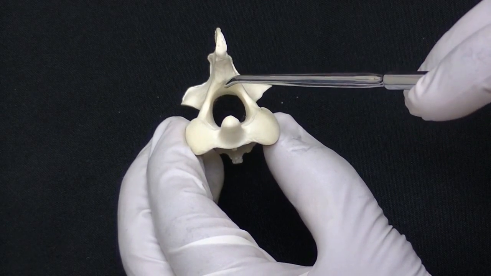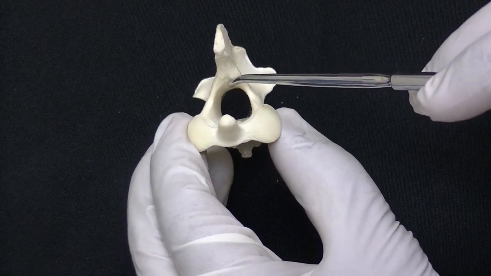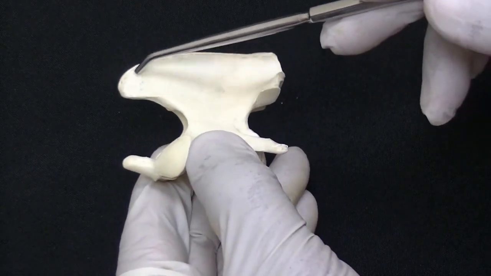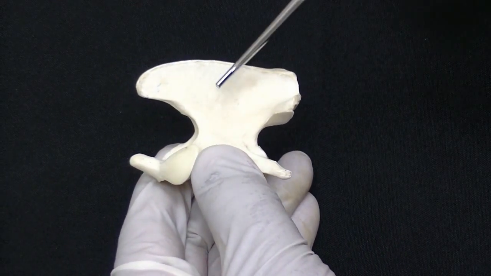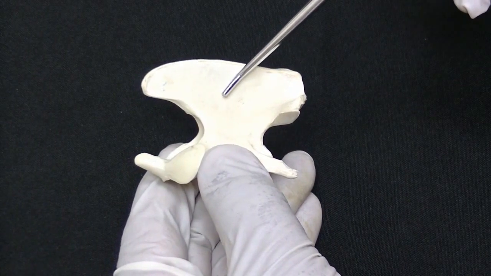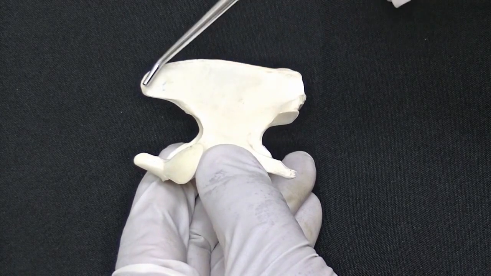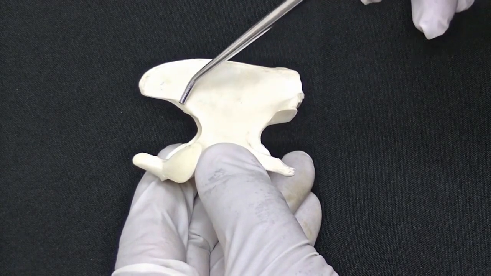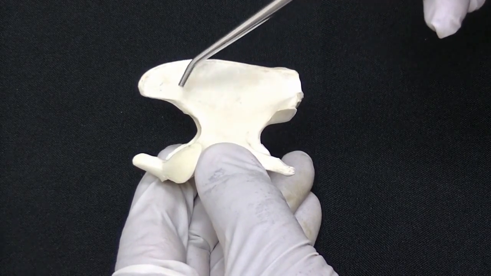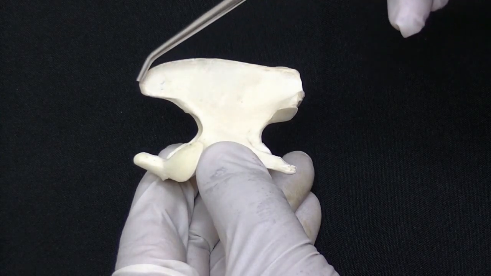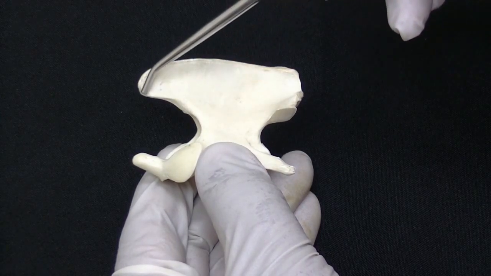Along the dorsal midline, the spinous process is present. The spinous process is flat and it extends all the way through the length of the vertebra. Even at the cranial end, it projects further beyond the body of the vertebra.